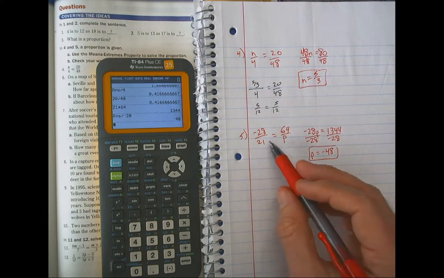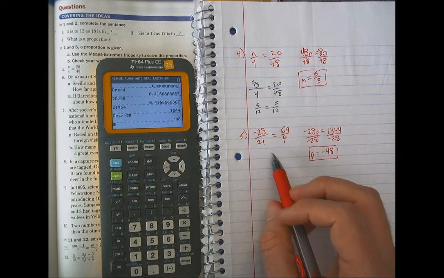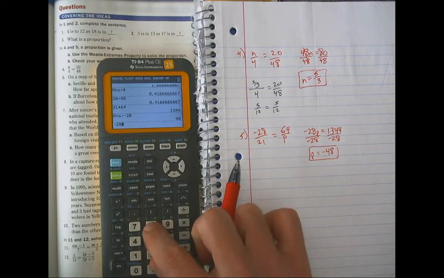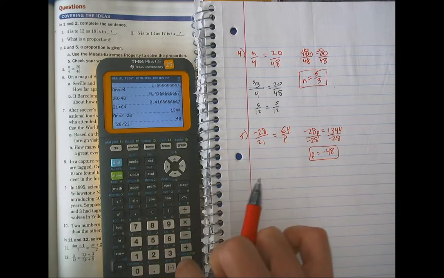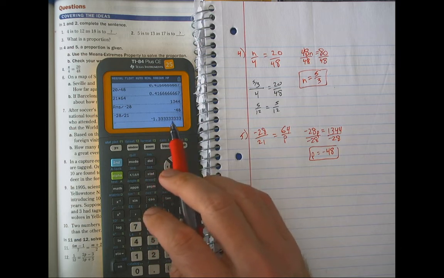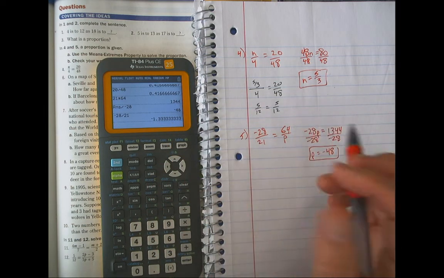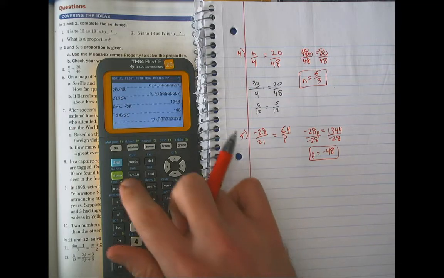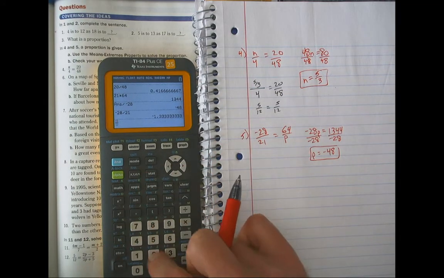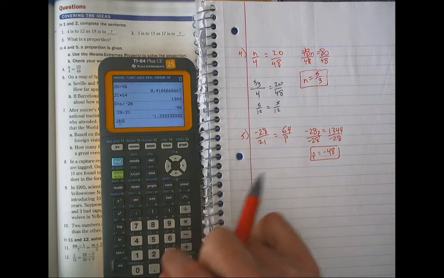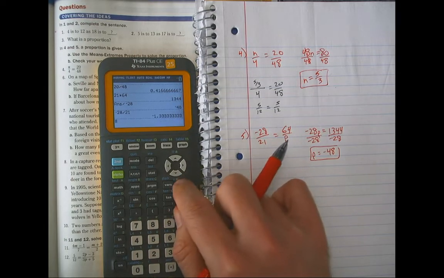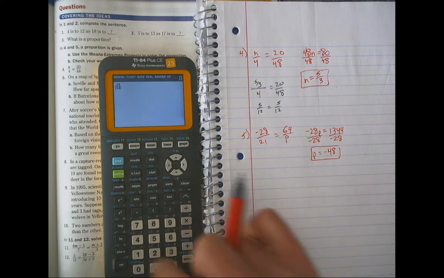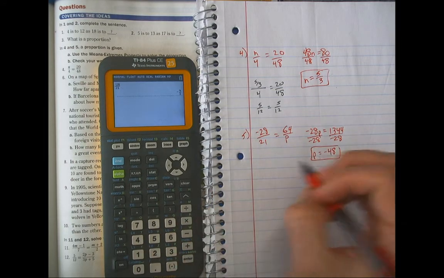And again, to check our work, we're going to plug it in. You can either divide and make sure you get the same decimal. So negative 28 divided by 21, when you look at that, again, it's a repeated decimal. As long as you get the same repeated decimal on both sides, that's fine. But I think it's better if you just leave it as a fraction. So we'll simplify it. So negative 28 over 21 is negative 4/3.